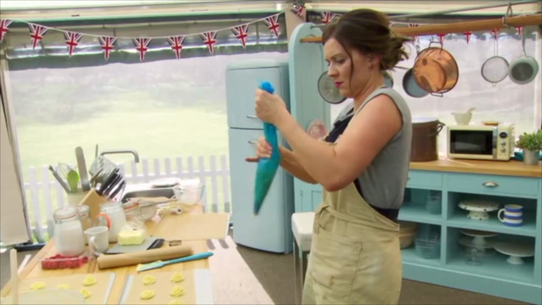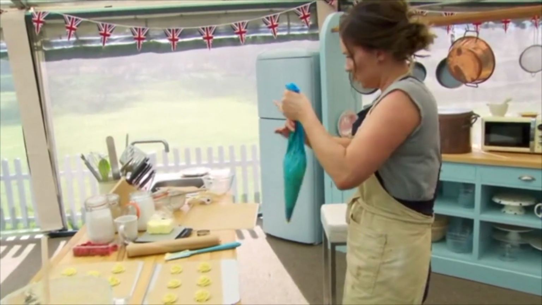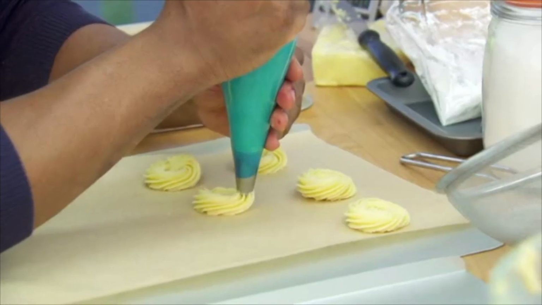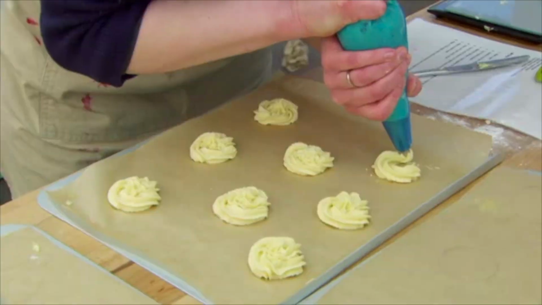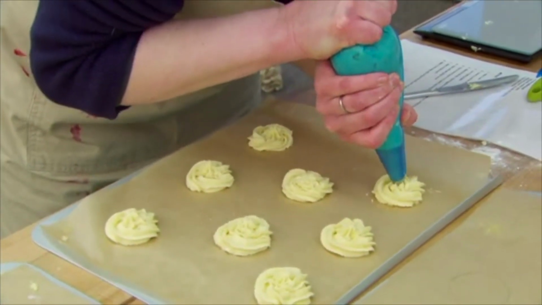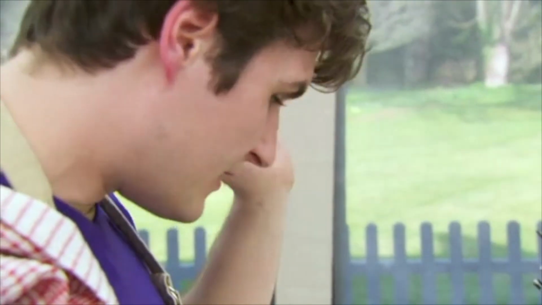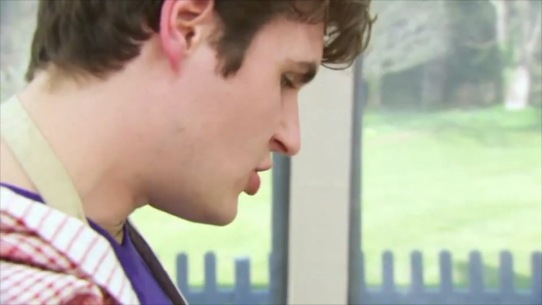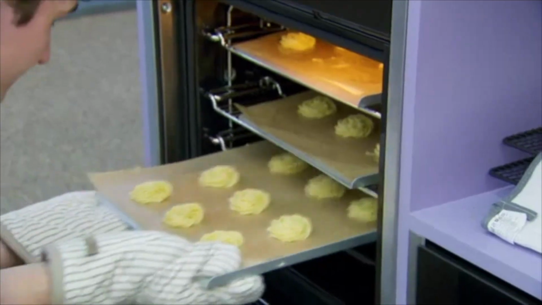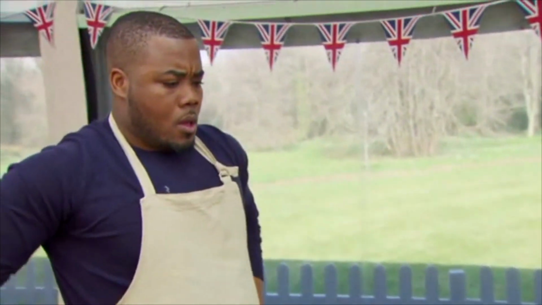45 minutes remain to finish their 12 Viennese whirls. It's nice and easy. Second piping attempt. I'm going to go and put these ones in the fridge so they chill and hold their shape a bit better. Just says bake, it doesn't say chill. So I'm just going to bake. I'm going in. I'm going to start them off for 9 minutes.